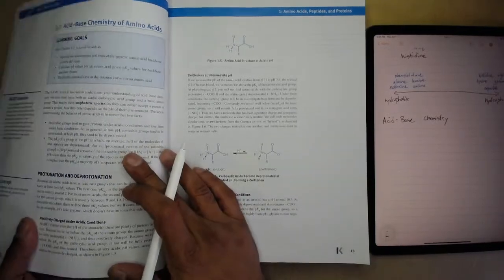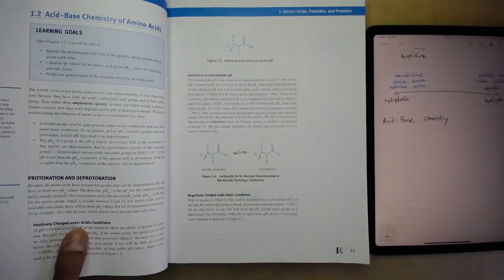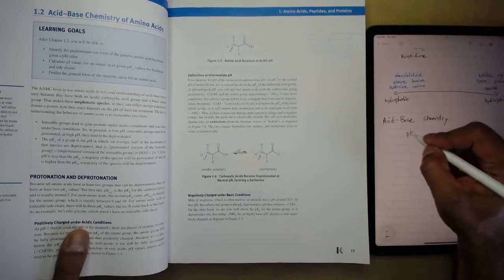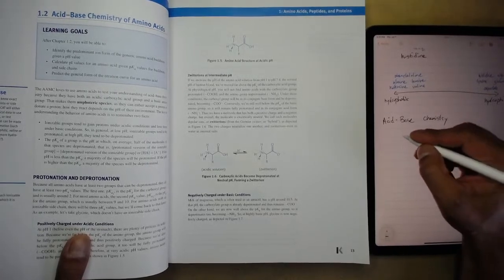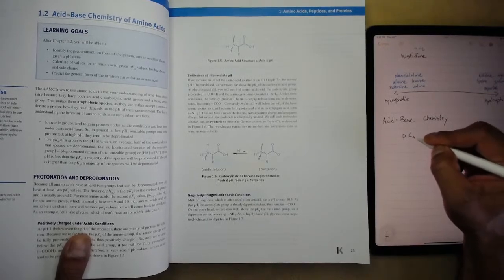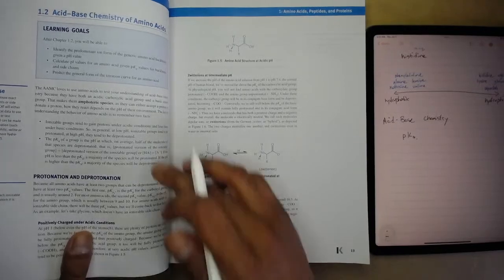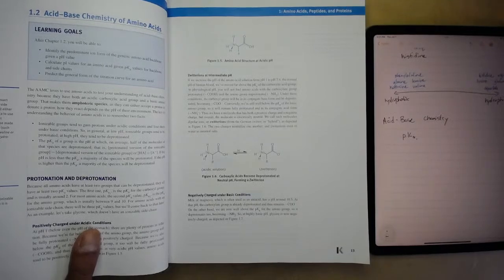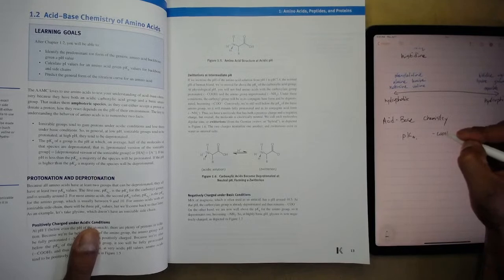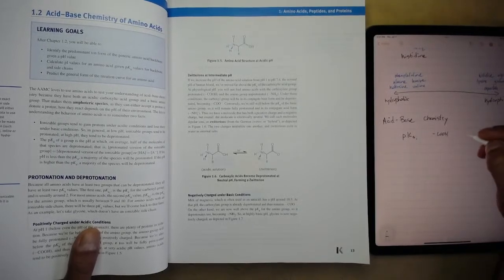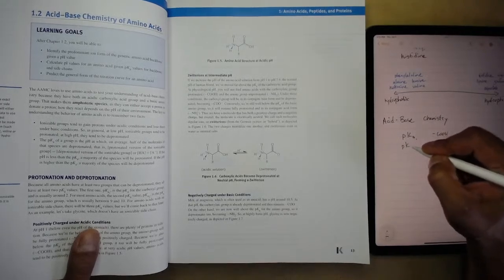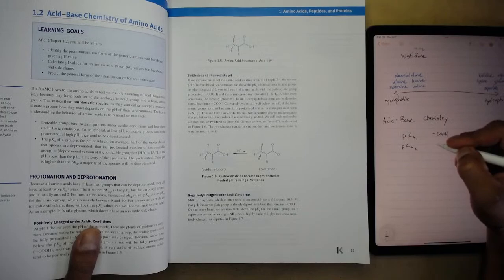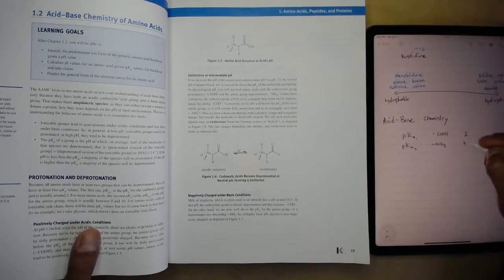So let's write down that pKa1 is around 2, pKa2 is around 9, between 9 and 10. pKa1, so that's a hard thing to write down. pK sub A sub 1. pKa1 is for the COOH, the carboxyl group, and it's around 2. pK sub A sub 2 is for the amino group, and it's between 9 and 10.